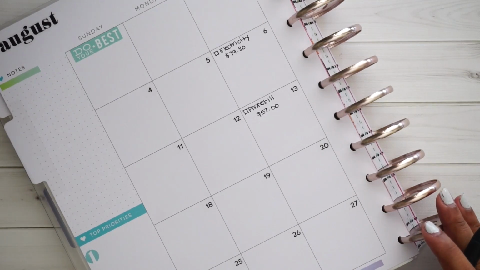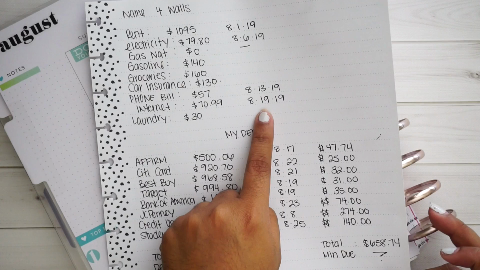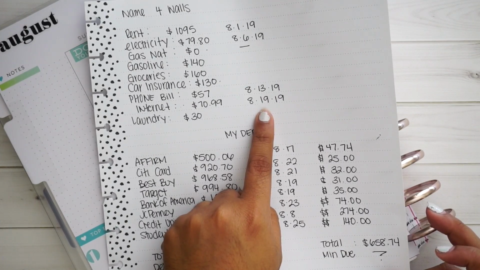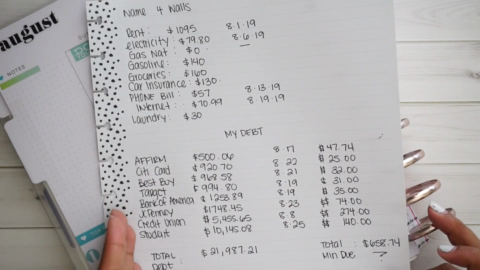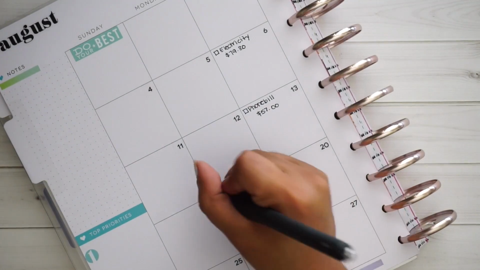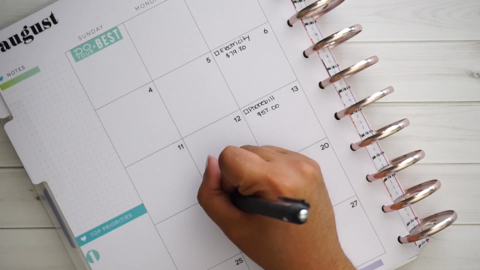Now we have the internet. The internet needs to get paid on the 19th. Of course, like I mentioned, this does not go on my monthly budget, but just so you guys can have a visual of it, I'm gonna put it on my calendar for the 19th. So I'm gonna go ahead and make a little box so I can check off later, and then just gonna put internet.